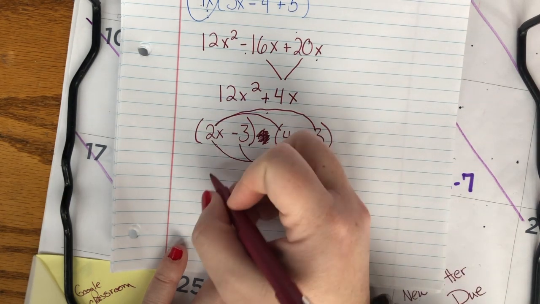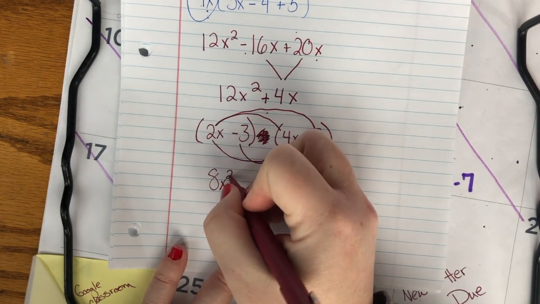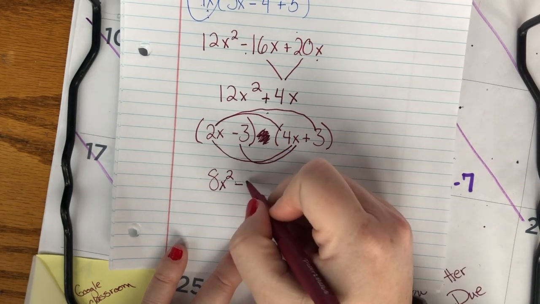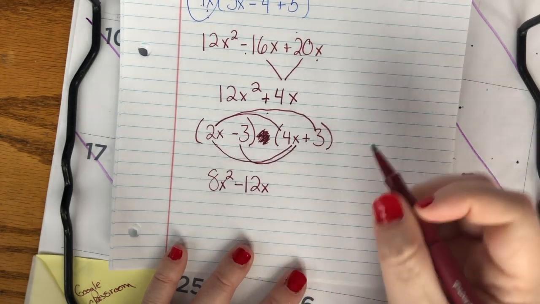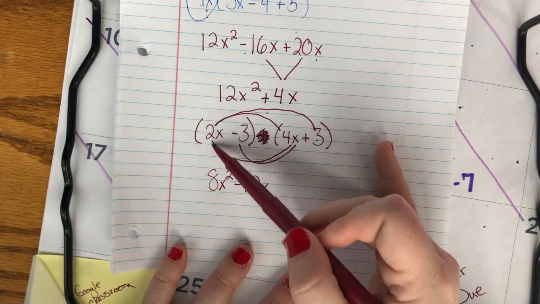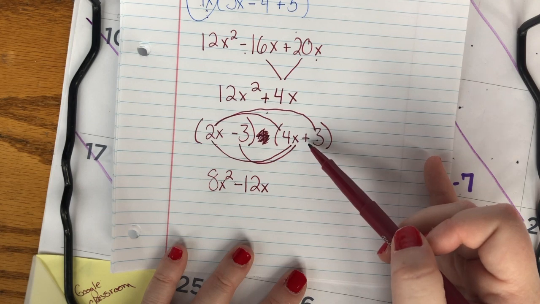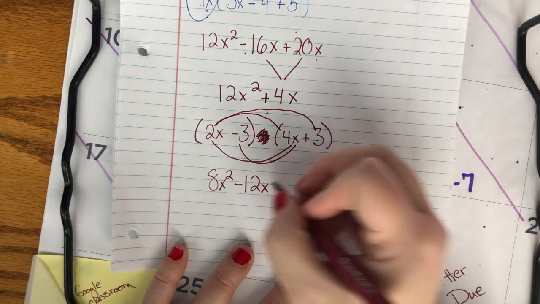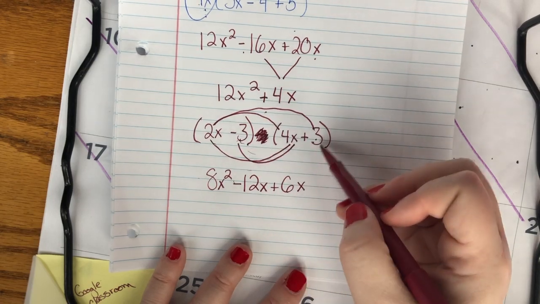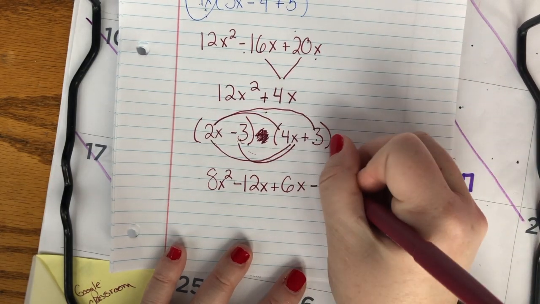2x times 4x gives me 8x squared. -3 times 4x gives me -12x. Now I have to do the same to the second term. 2x times 3 is going to give me 6x. -3 times 3 gives me -9.